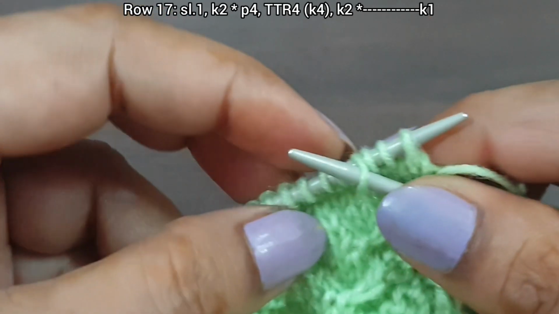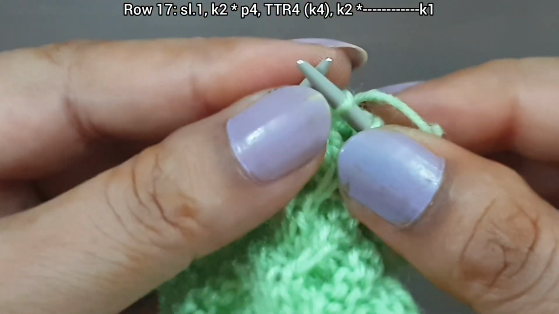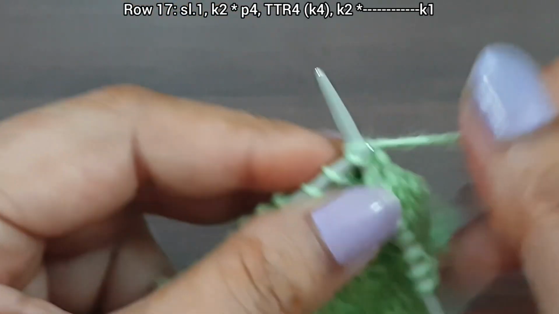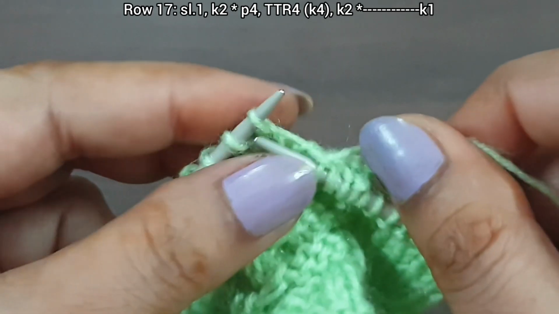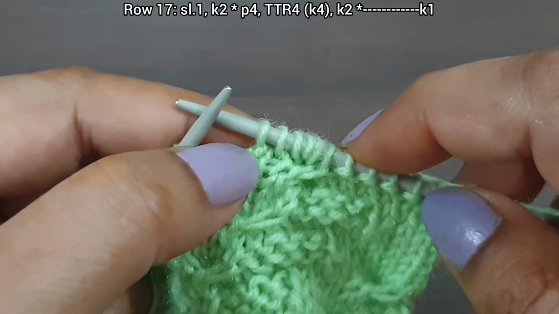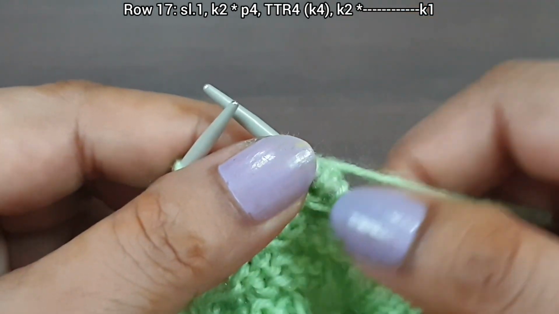Take the 4th stitch on your right needle from the front loop, the first 3 on your left needle from the back loop, and knit these 4, knit 2. That's our repeat. Purl 4, twist 4 from left to right and knit 4, knit 2. Again we repeat this pattern.